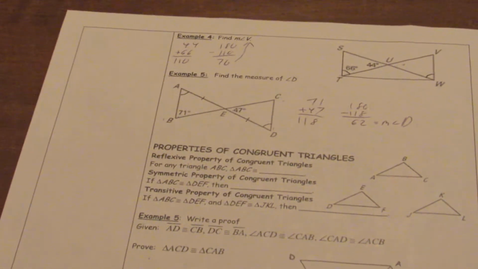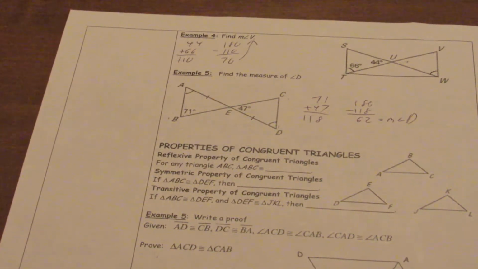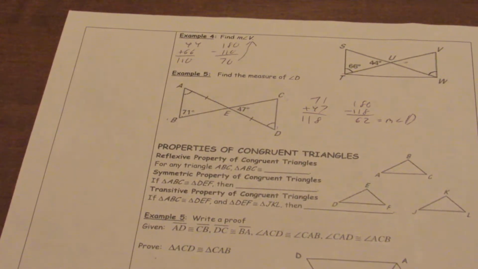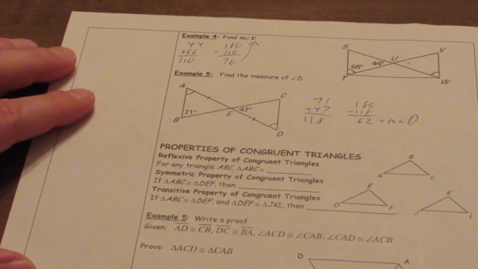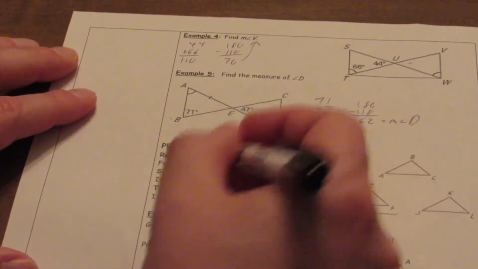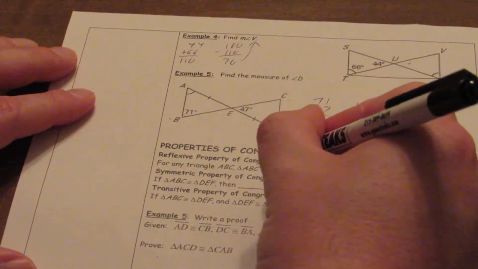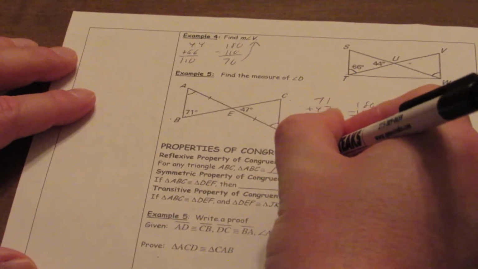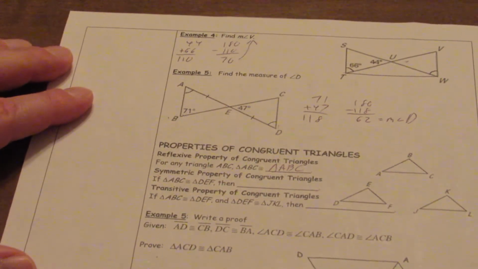Then we throw in 3 properties we've already looked at. The only difference is now we're talking about triangle congruence. So reflexive property, if you go back, I think that was chapter 3, maybe chapter 2. Reflexive property says something is the same as itself. So for any triangle ABC, triangle ABC is congruent to triangle ABC.